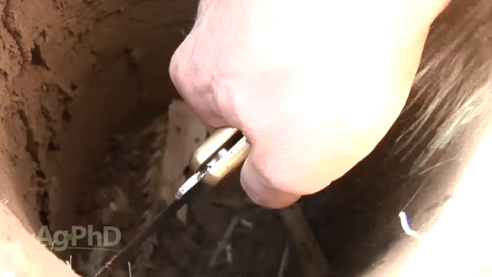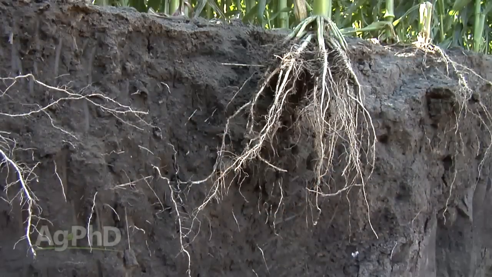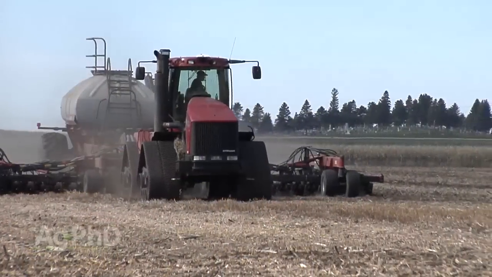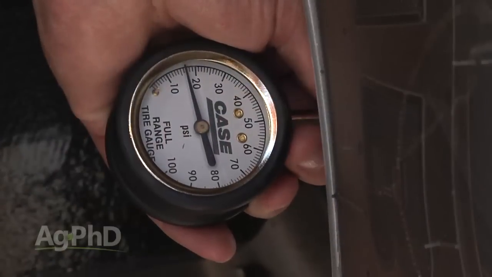Here's another incredibly important thing. It's reducing compaction. We want to get more roots growing down deeper in the soil, so do everything you can to reduce compaction. If your roots are deep, chances are they're going to extract more water, and like I said earlier, hopefully you've got some nutrients down there too for them. In order to reduce compaction, you can switch to tracks. You can reduce the air pressure in your tires.